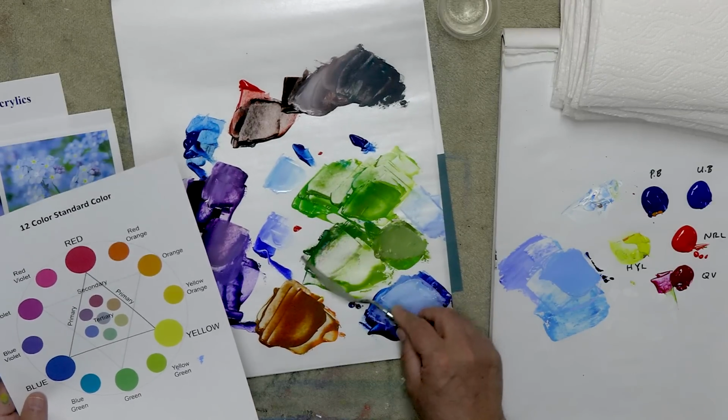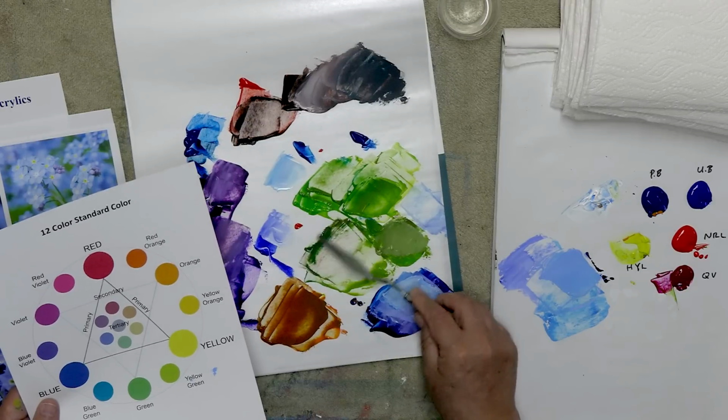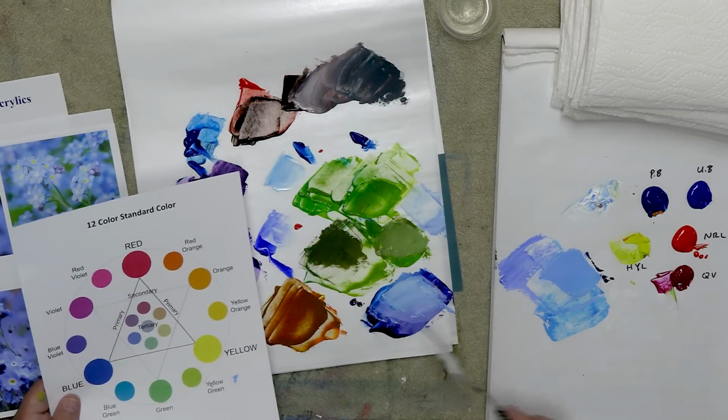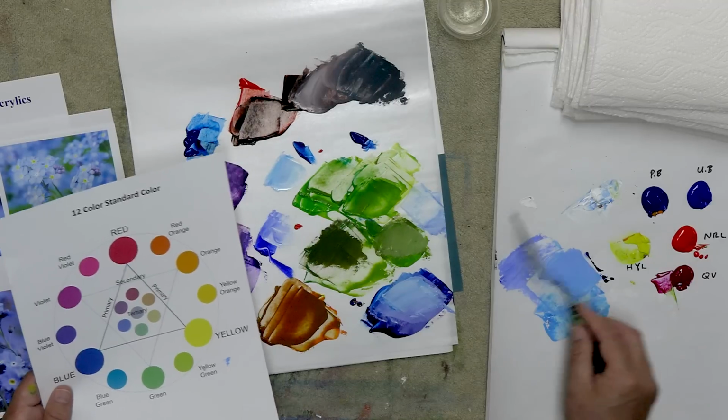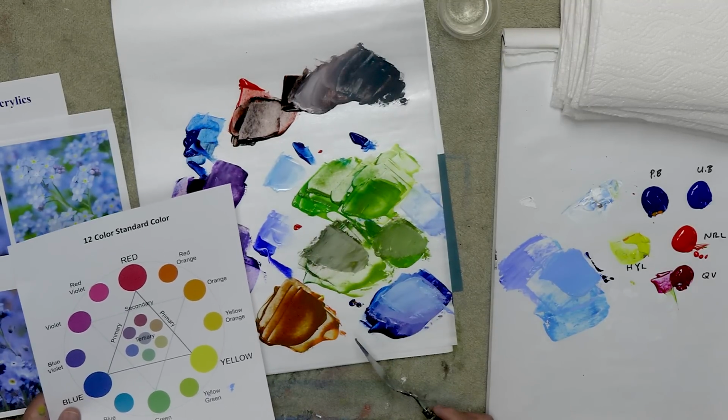It goes really fast to the gray because the Naphthol Red Light has already got two main components in it that are quite heavy. It goes gray really quickly. Let's just look at a little bit of that up. You can see I can make all kinds of variations.